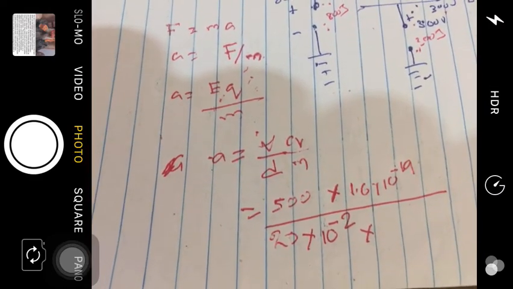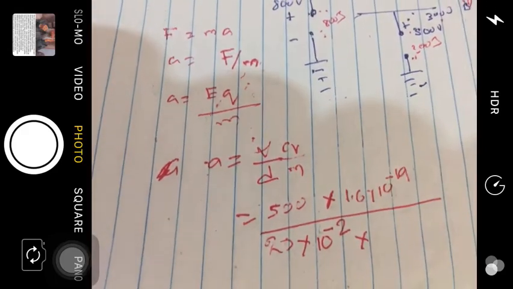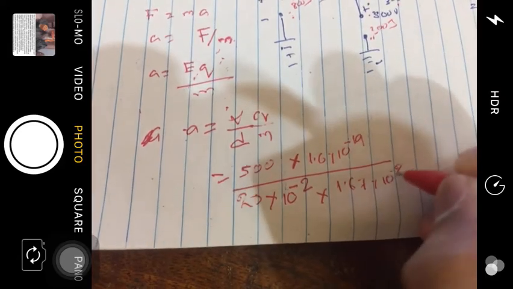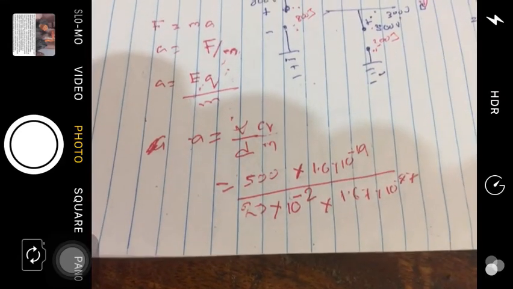The mass of the proton is 1.67 times 10 to the power minus 27 kilograms.